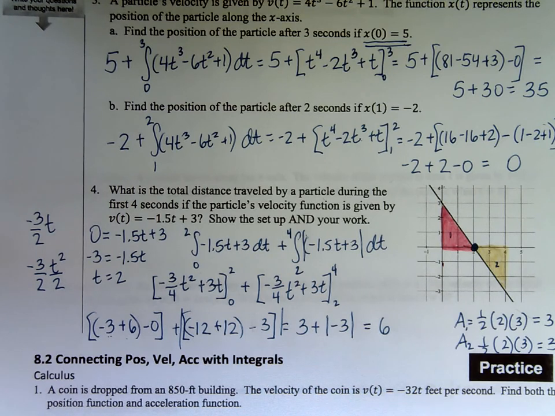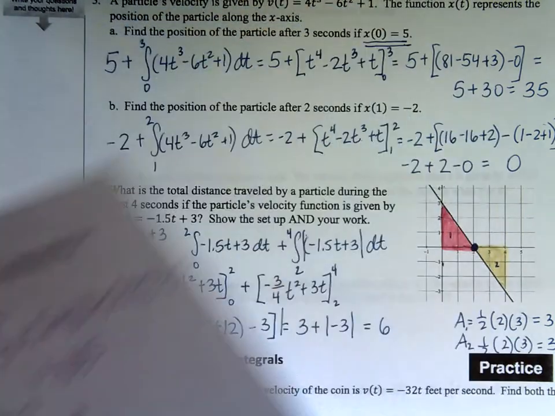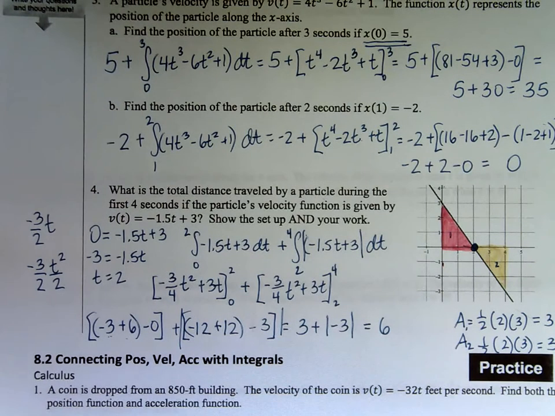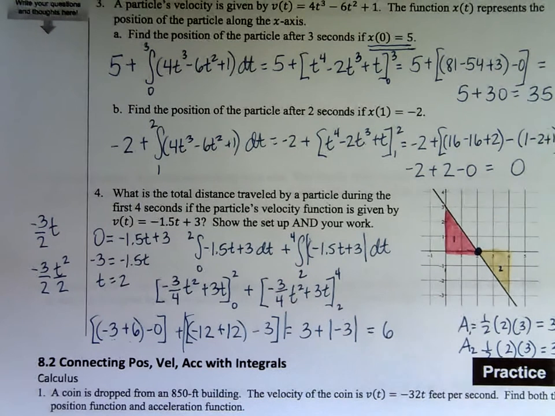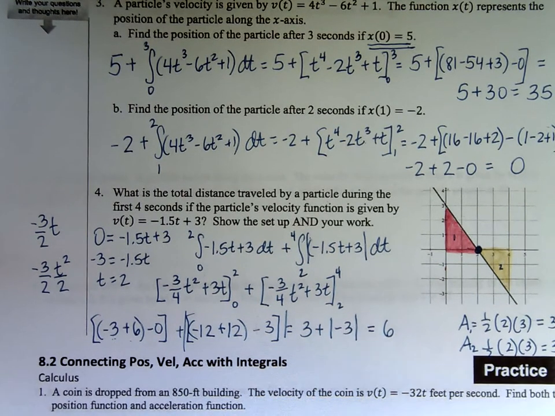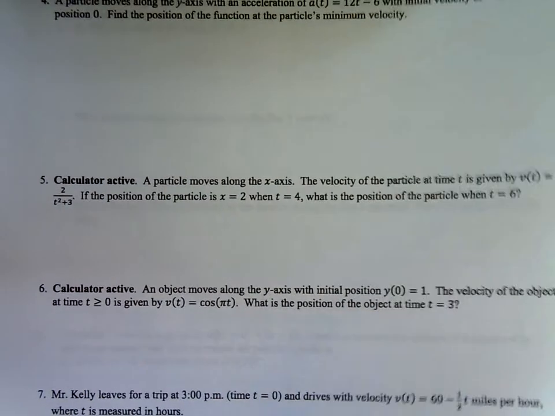So let's see if we can pick a couple of practice problems to look at. The first one that I wanted to do is number 4. A lot of these are the same as the example problems, so you'll just follow along with what those examples were. Number 4, though, is a little bit different, I think.